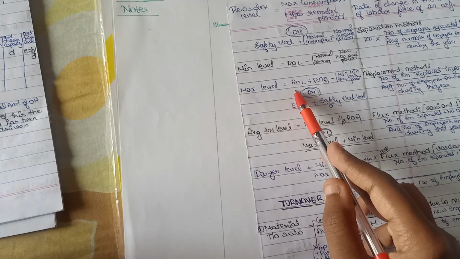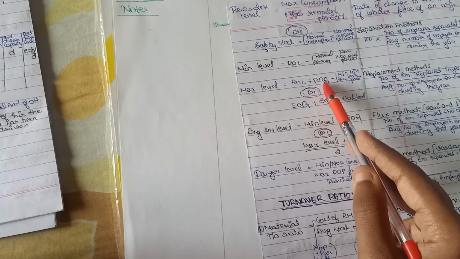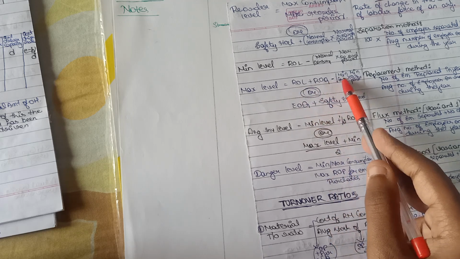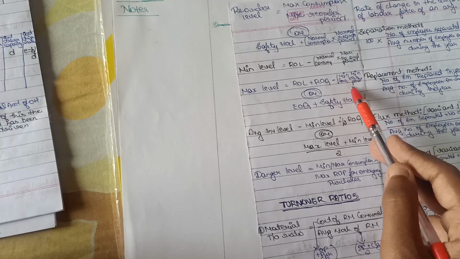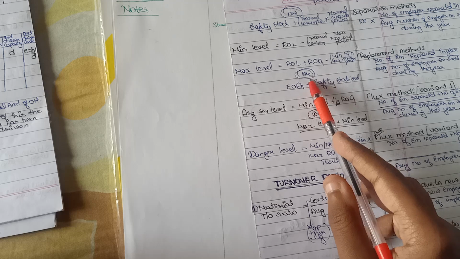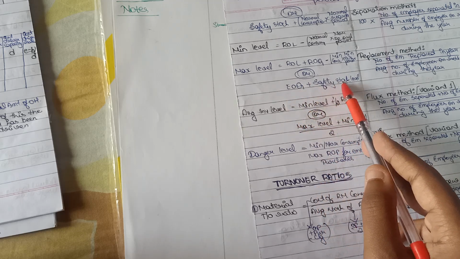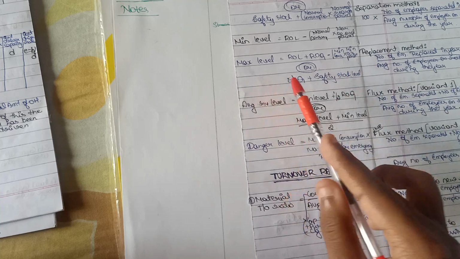Maximum level is equal to reorder level plus reorder quantity minus minimum consumption into minimum ordering period. Or we can also calculate this by EOQ plus safety stock level, that is maximum level.